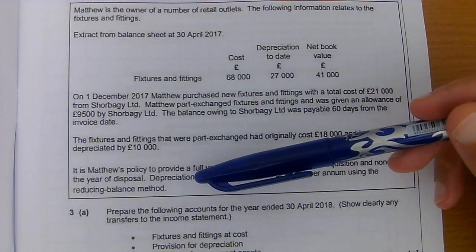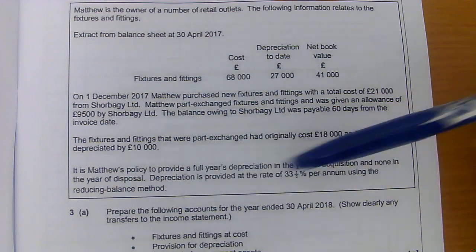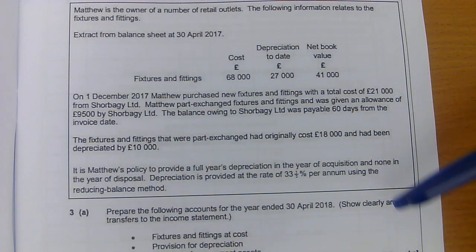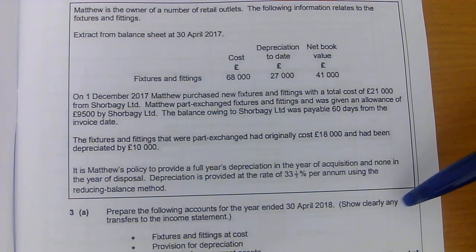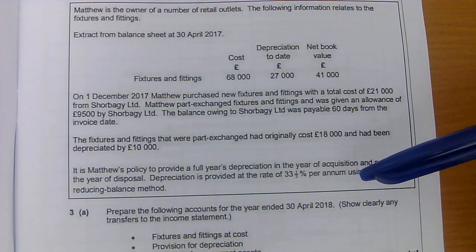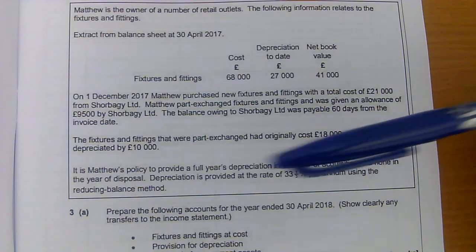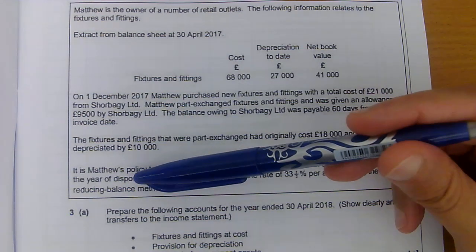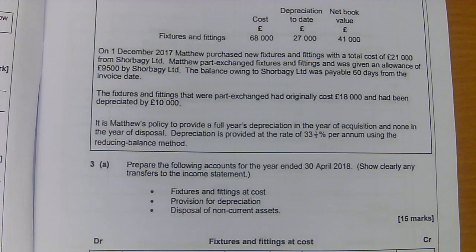And then this is the really important part. The depreciation policy is using the reducing balance method, 1/3 of the value. So there's a full year depreciation in the year of acquisition, that's in the year of purchase, but nothing in the year of disposal. So even if you buy it at the last day of the year, you have to charge the full year's depreciation. And disposal, if you dispose of anything in that year, you have no depreciation for that particular asset. So the question is asking you to prepare a fixtures and fittings at cost account, provision and depreciation, and the disposal of a non-current asset.